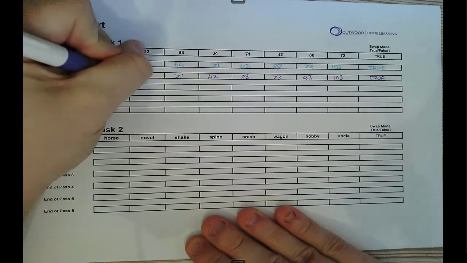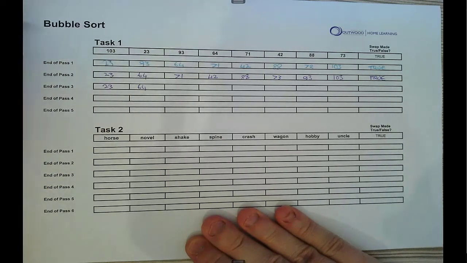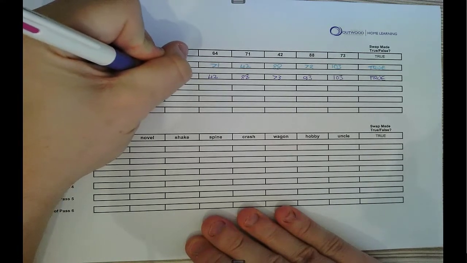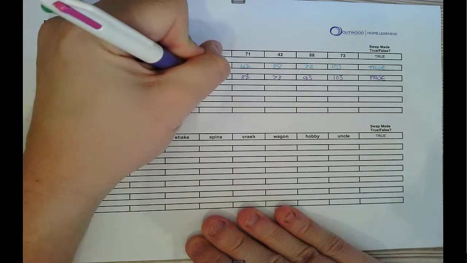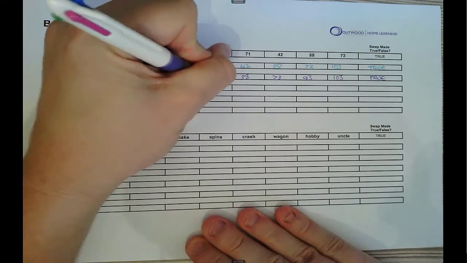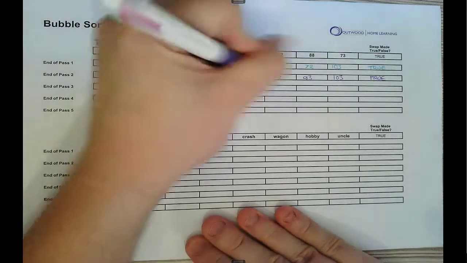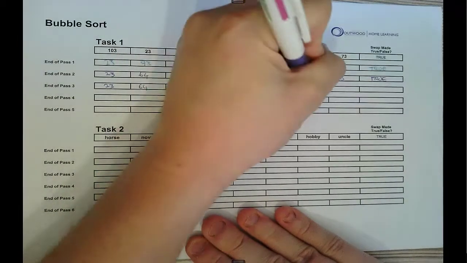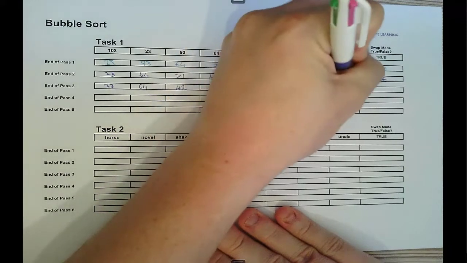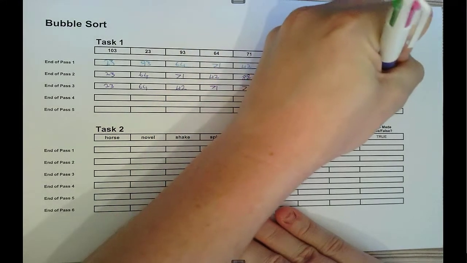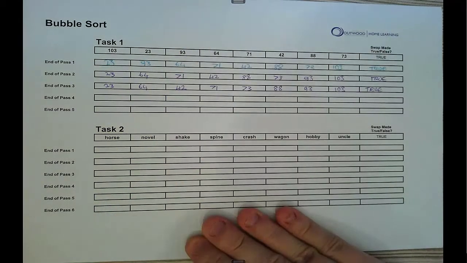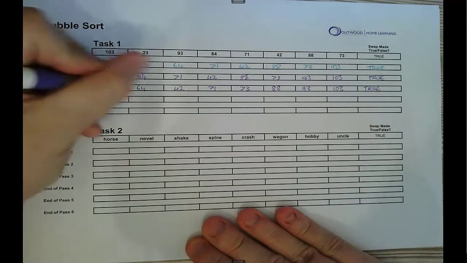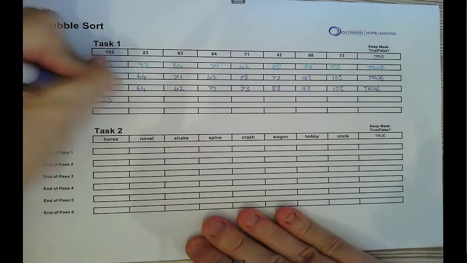23 and 64, fine. 64 and 71, fine. 71 and 42, well, we need to swap them. 71 and 88, well, that's fine, so we write 71. 88 and 73, well, they need swapping. And then the rest don't need swapping. Have we made a swap? Yes, so it's true. And then we go again, 23 and 64, that's fine, so I'm going to write 23.